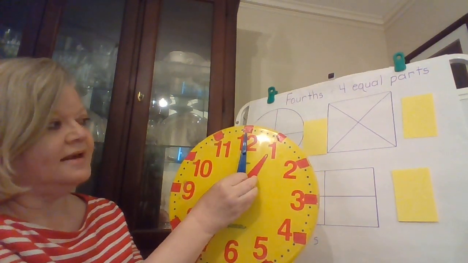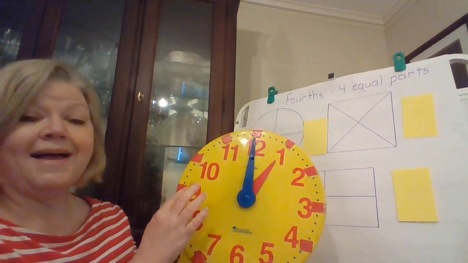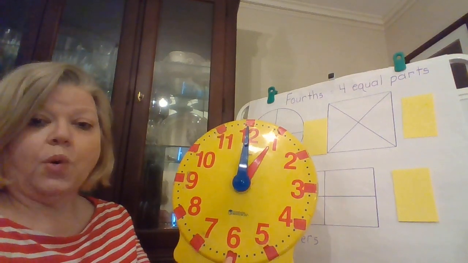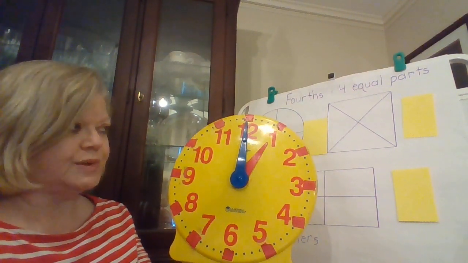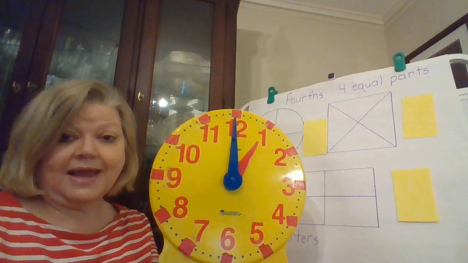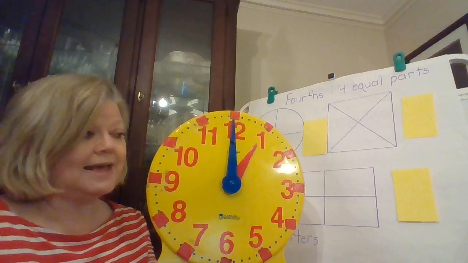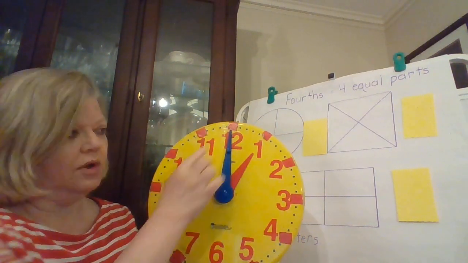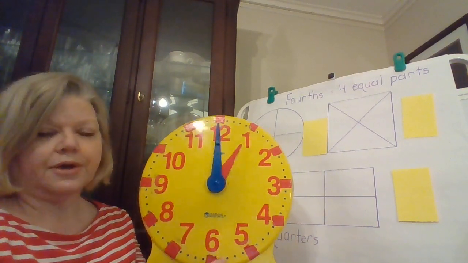So at 12, 3, 6, and 9, our clock is divided into 4 quarters. That's just a little connection that Mrs. Hodge wanted to share with you about telling time. Quarter after, quarter till, divided into 4 parts on our clock.